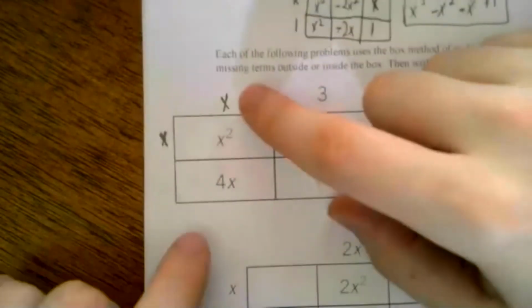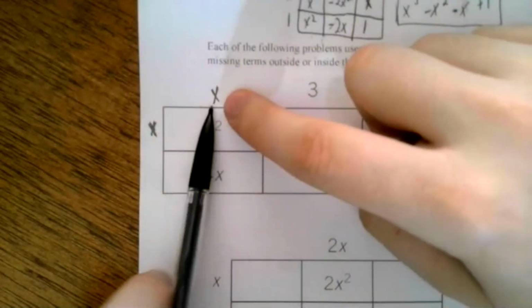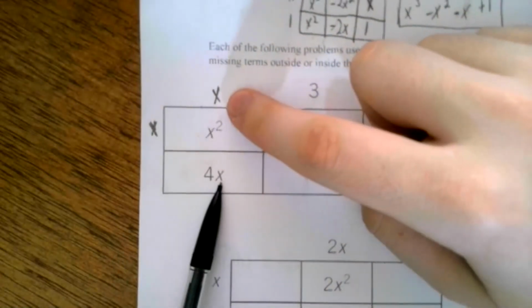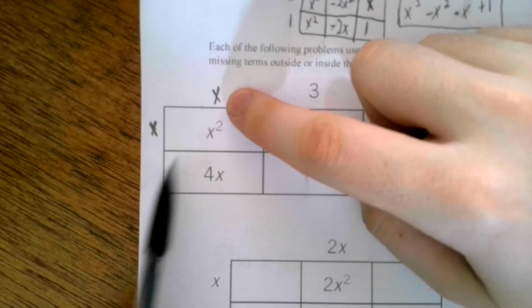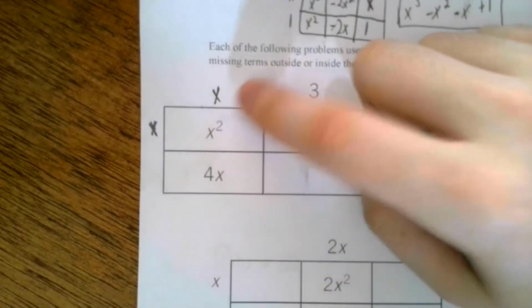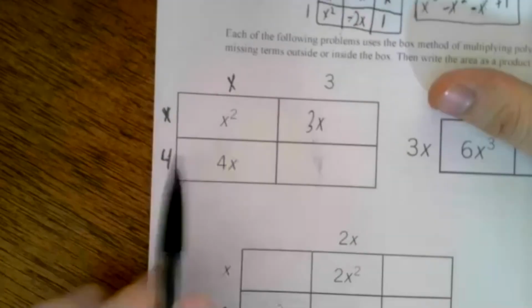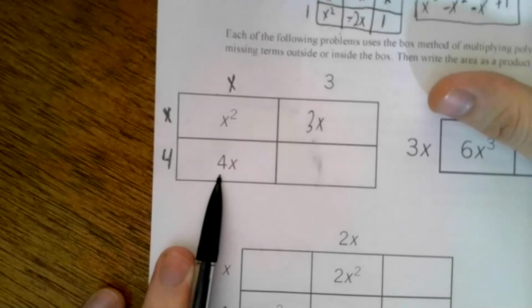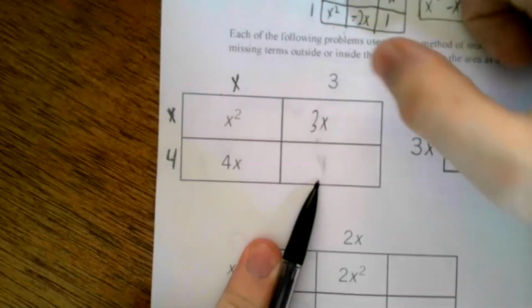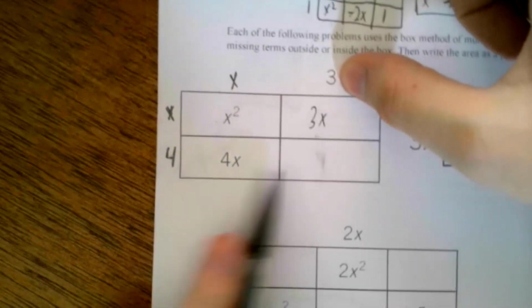Well, we know that, what is it? 1? Well, we know that... no, not necessarily, right? Because we know that we have to have x times something, and that's going to have to equal 4x, right? So what times x equals 4x? 4, right? So we're going to have 4 here. So 4 times x is 4x. And now we can fill in this last box, right? So we have 3 times 4, which is 12.